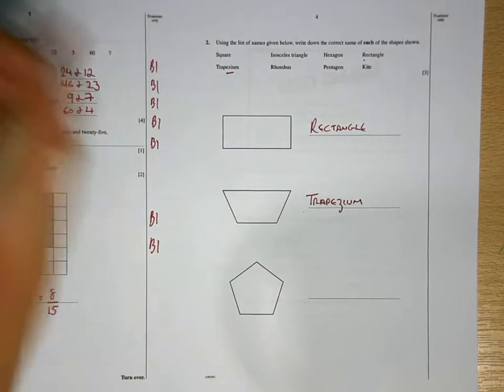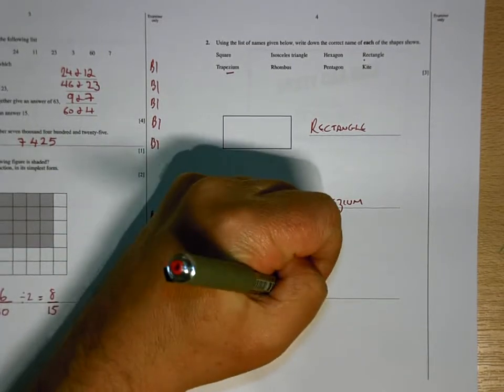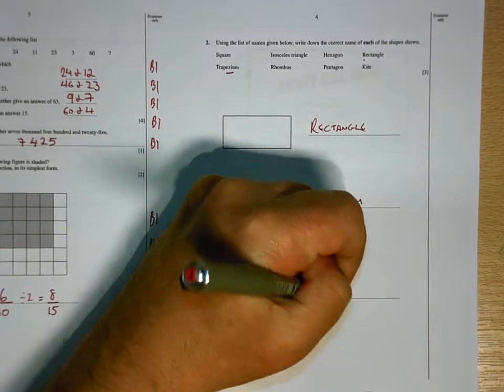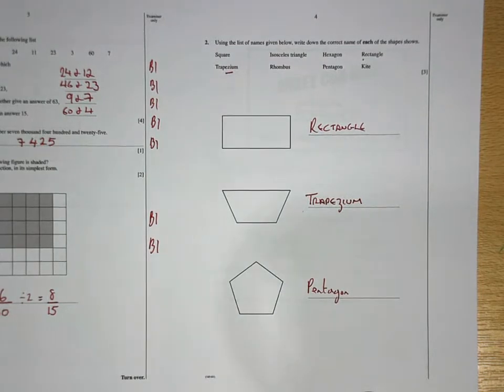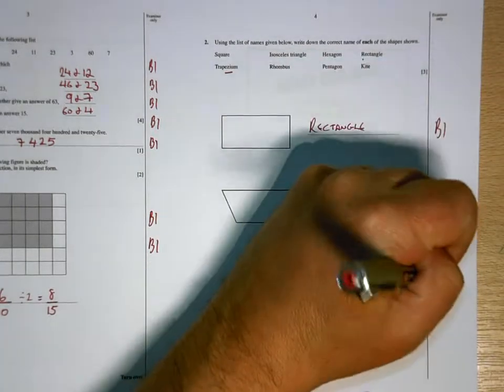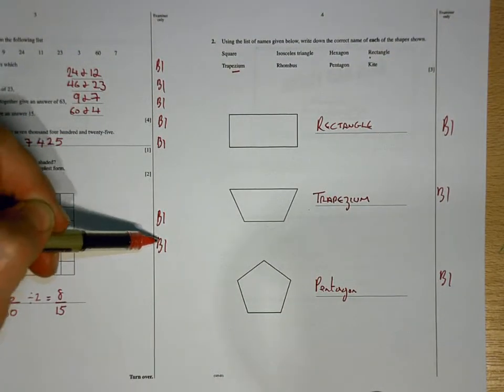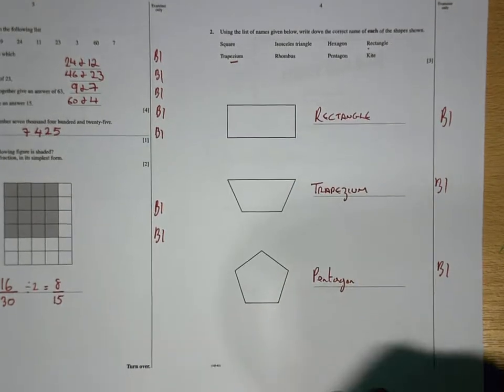And this is a 5-sided shape, which is a pentagon. Those are facts that you need to know, those names. 3 marks, 1 for each. Total for the page, 1, 2, 3, 4, 5, 6, 7, 8, 9, 10.